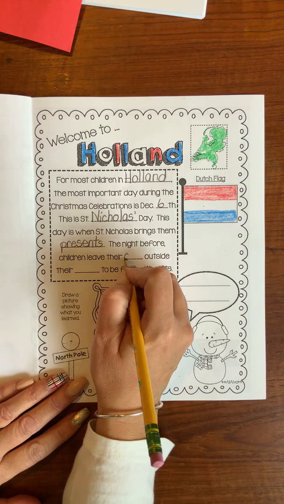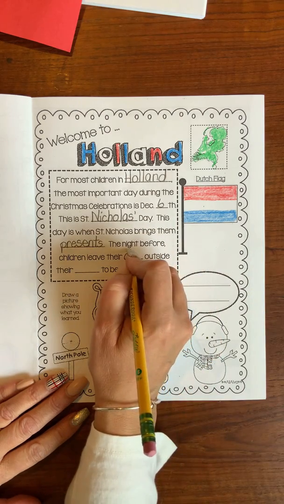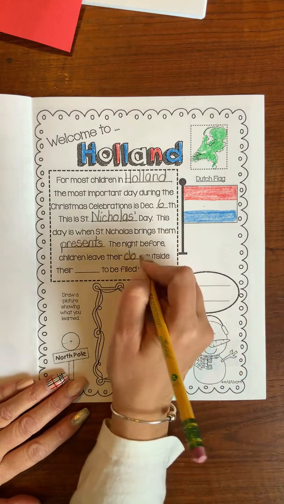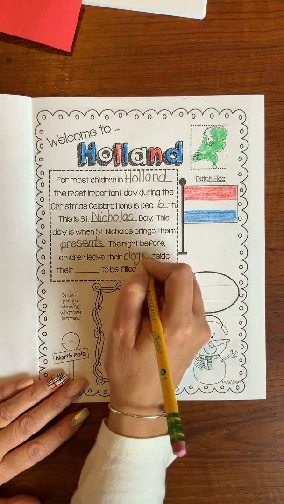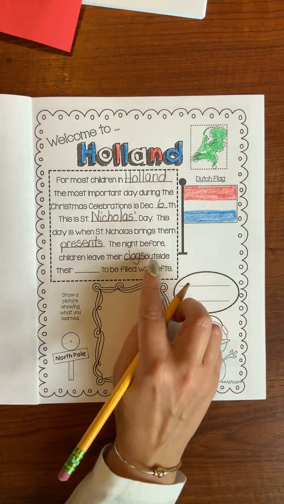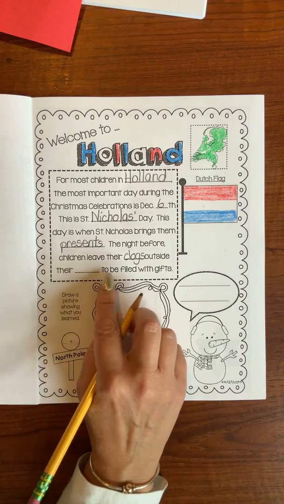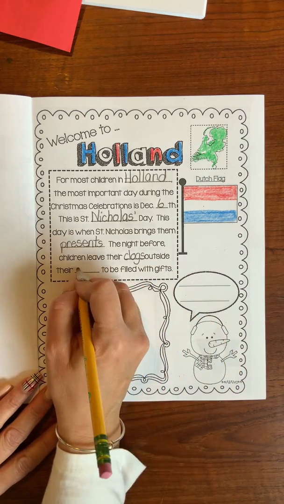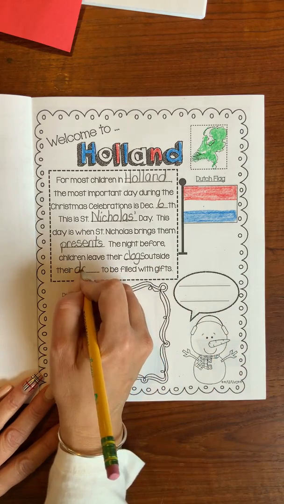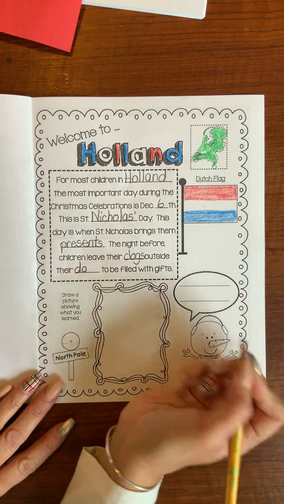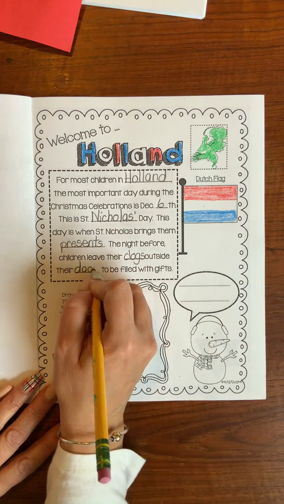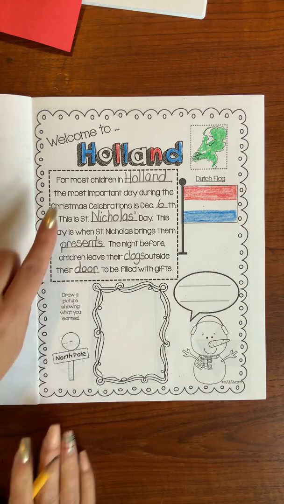We need to write small. Be careful. C L O G S. Their clogs outside their door to be filled with gifts. So we're going to write door, D O O R.